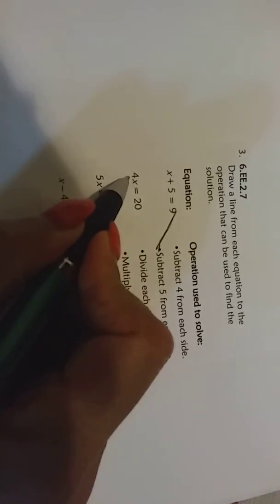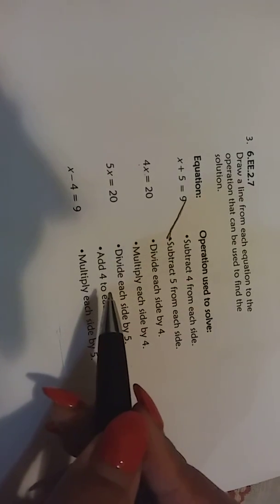This is 4x equals 20. We have to isolate that x and get it alone. The only way to get rid of a multiplication is doing the opposite, which is division. So we're going to have to go ahead and divide this side by 4. Let's see if we see that. Here we go. Divide each side by 4.